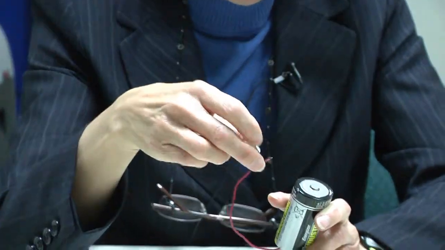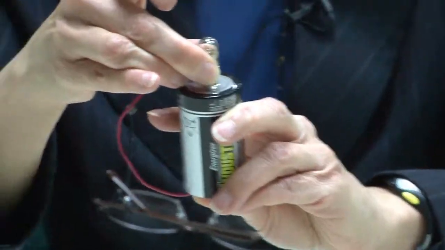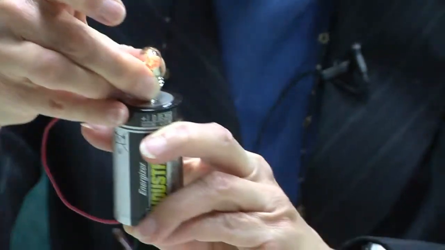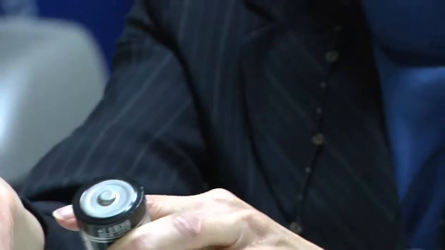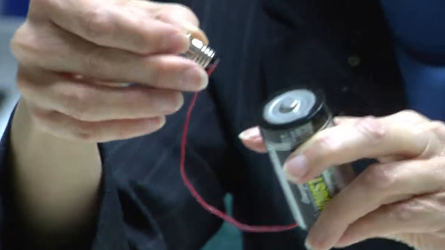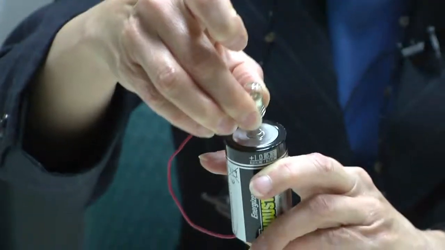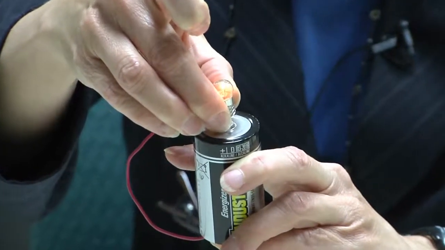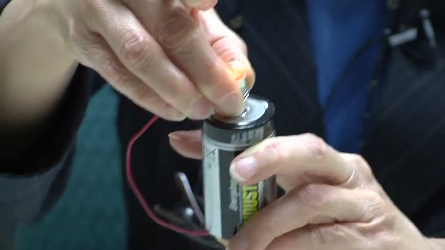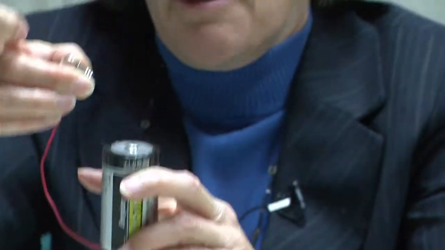So if I had more fingers, I could show you this more readily. But you can see that I'm holding the one end of the wire against the bottom of the battery, and then the end of the light bulb is attaching the threads, and then I'm attaching the other end of the light bulb to the other end of the battery, and I'm getting it to light up. So I'm hoping you can see that on the camera.